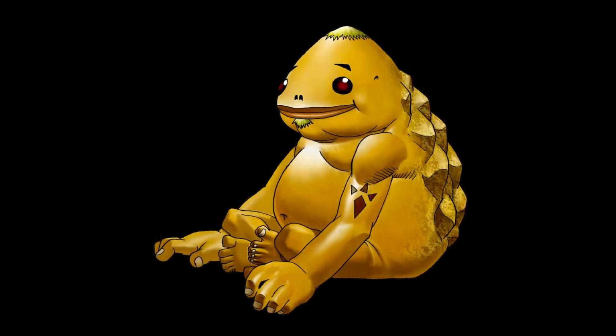Alright, finally, let's talk about the Goron race, because honestly, I kind of wish we got more from them aesthetically.